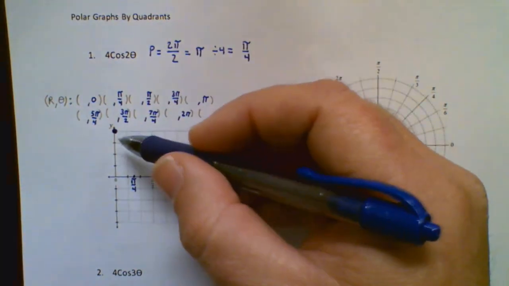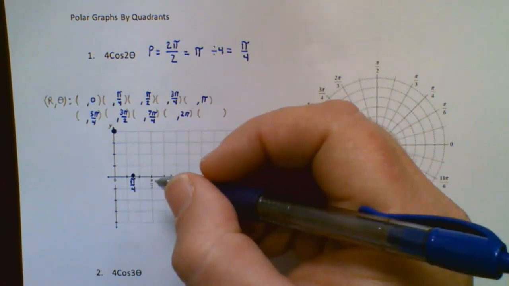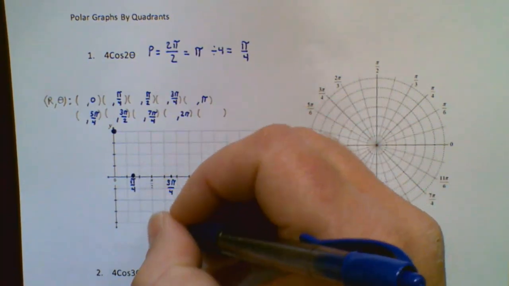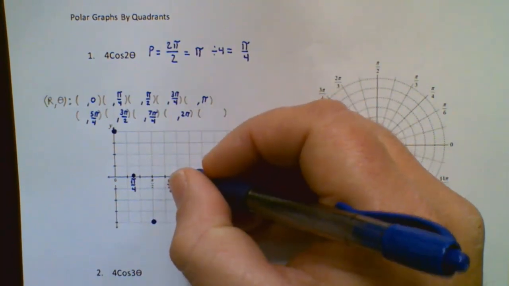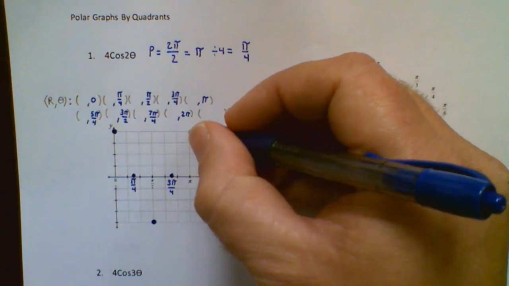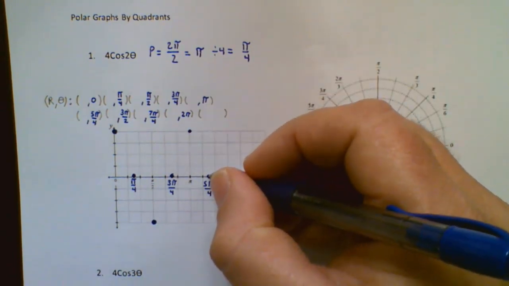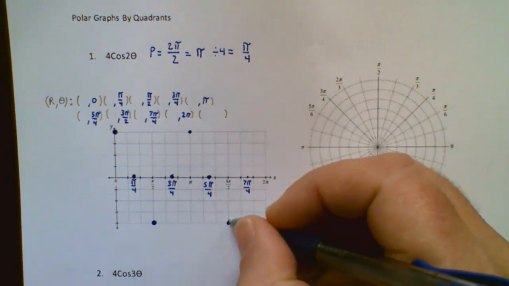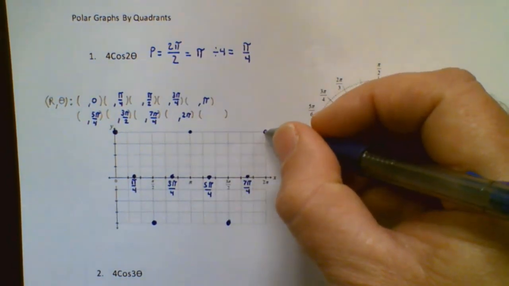It's starting at 4. We know it goes back to the midline, back to 0. And then at the next point, it goes to -4. Back to 0. +4. Back to 0. -4. Back to 0. +4.